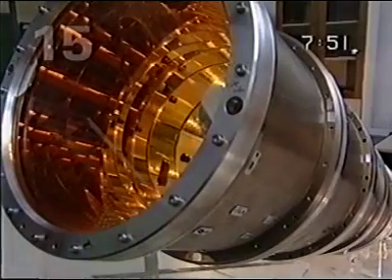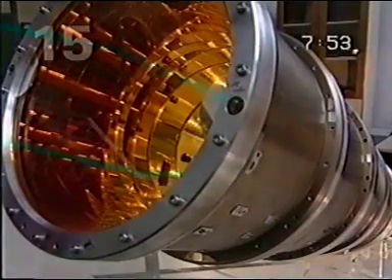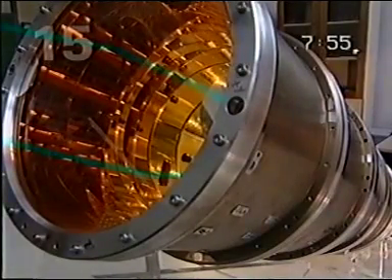In the X-rays, you have the advantage for making images now of the nested grazing incidence mirrors. The X-rays glance off one of these mirrors.